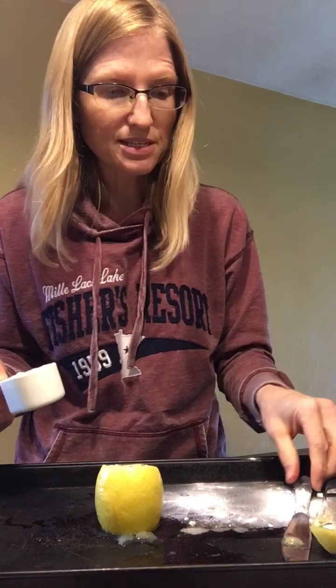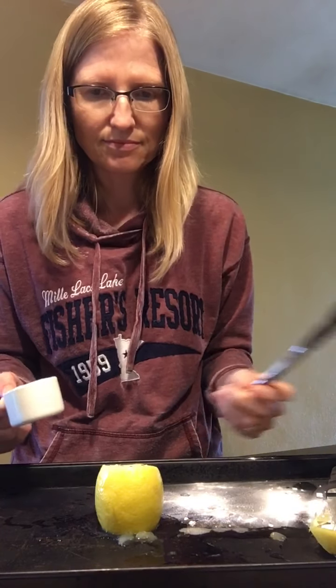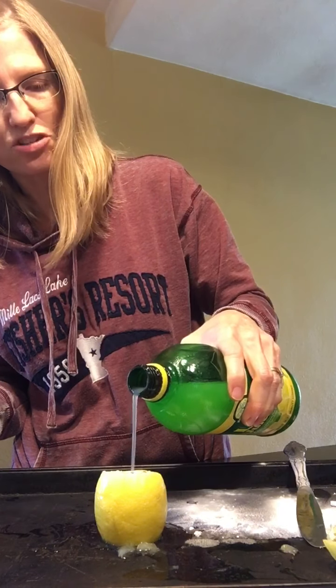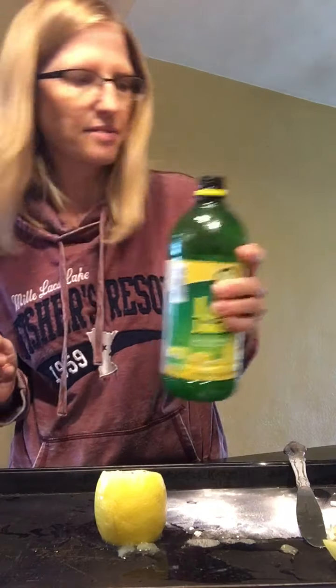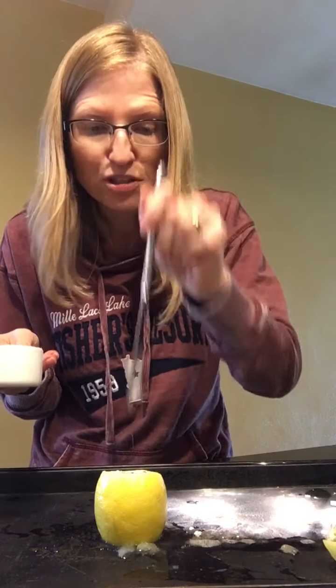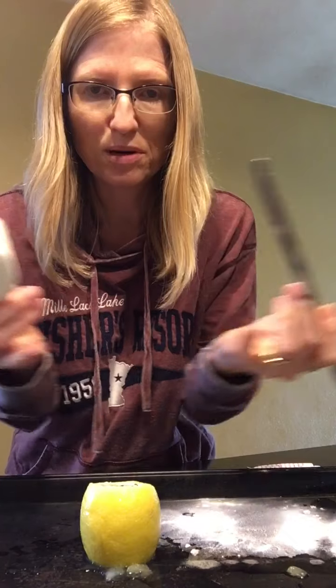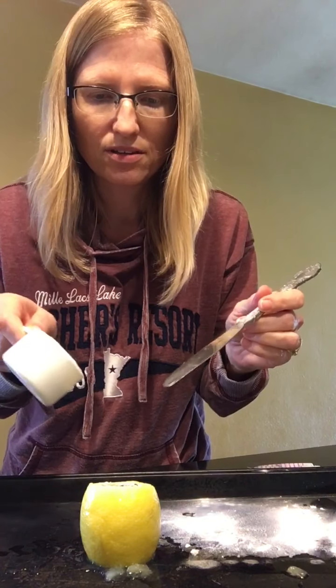Now, once I pour this in here, hopefully it'll react. I'm gonna actually add a little extra lemon juice in my lemon and just make sure there's a lot of acid in that lemon, okay? I'm gonna pour this in and then I'm gonna try to push some of it in with my knife and let's see. We're gonna see what happens, okay? Hopefully it'll bubble out over like a volcano.